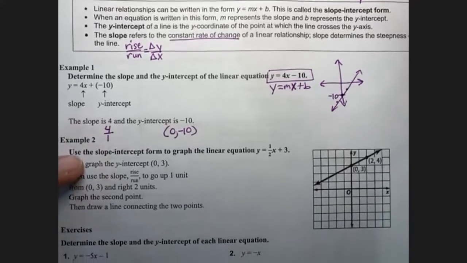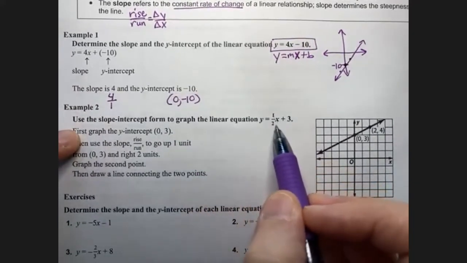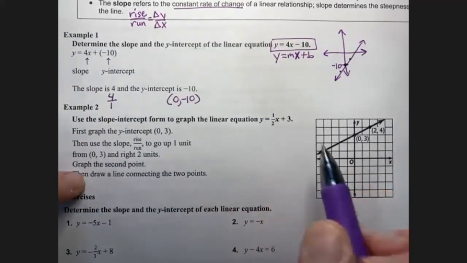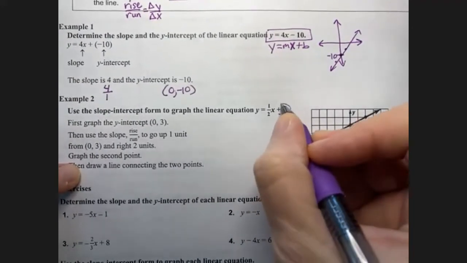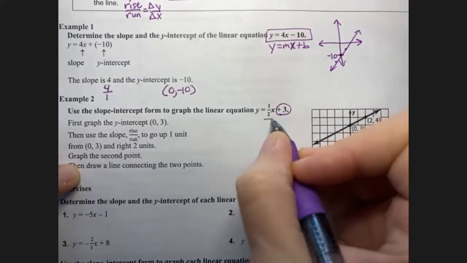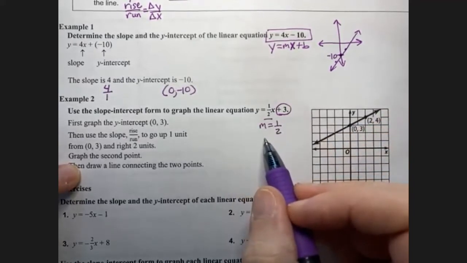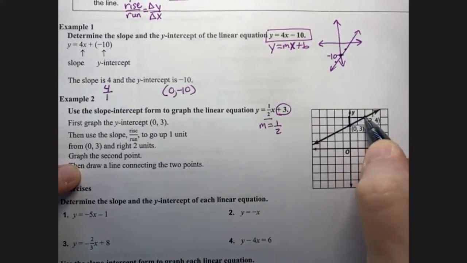So let's look at example 2. Use the slope-intercept form to graph the linear equation y equals 1/2 x plus 3. So what we do is we first decide, okay, where does it hit the y-axis? And that's this +3. So 0, 3 is where it hits the line. Then our slope is 1/2, which means rise 1, run 2. So from here, you rise 1 value up and run 2. And that's when you hit this point.